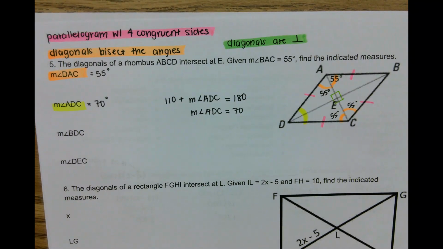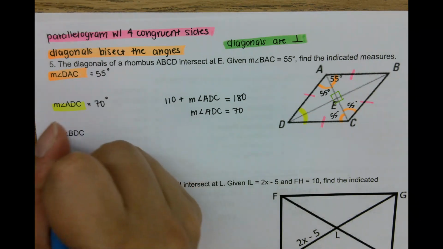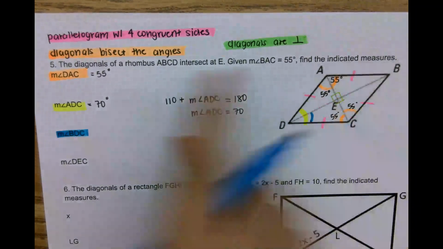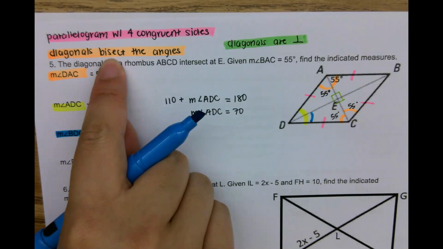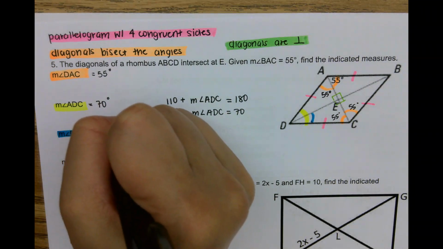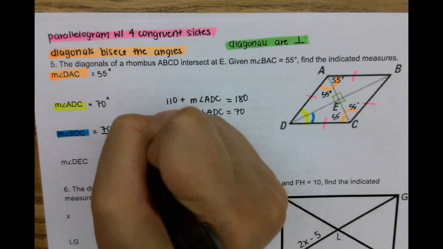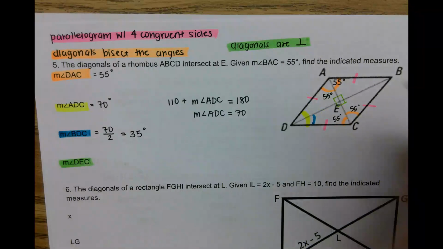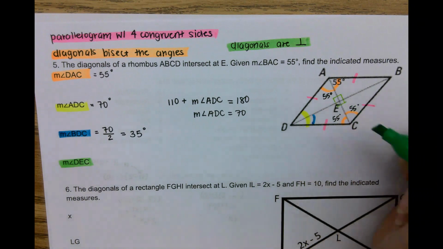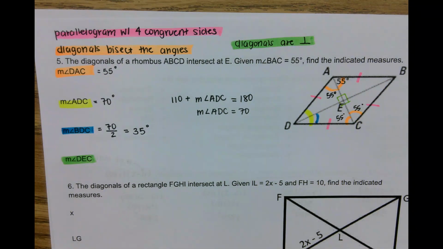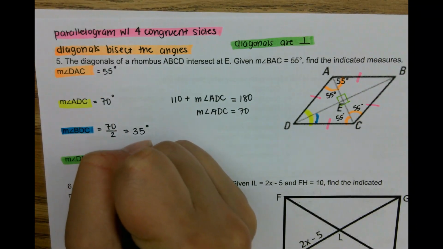Then the next one here is asking for angle BDC. Right? So angle BDC is right here. And again, because the diagonals bisect the angle, this total is 70 degrees. When it is bisected, it is cut into 2 equal halves. So that means angle BDC is half of 70, which is 35. Okay. Then last one here, angle DEC. DEC, that's here. We know that the diagonals are perpendicular to each other. So angle DEC is 90 degrees.